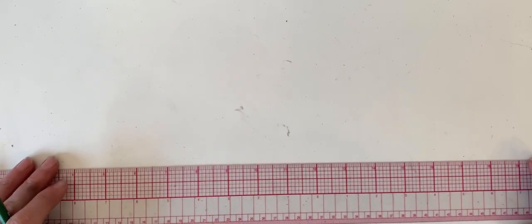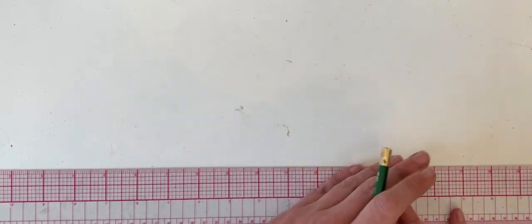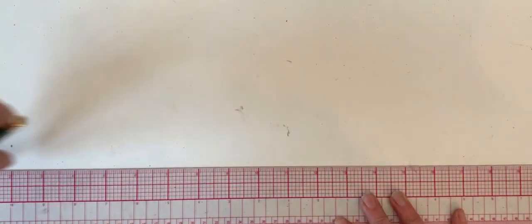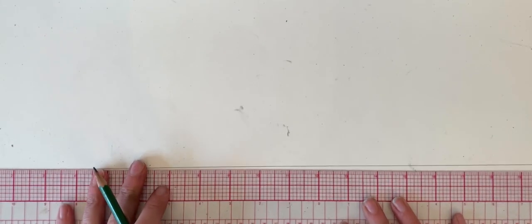Hi again. Now I'm going to use the same one-point perspective technique that I just showed you to create receding ceiling tiles. This time we're going to use it to create a staircase that is descending, or ascending, actually.